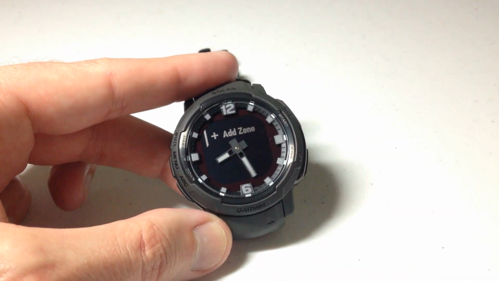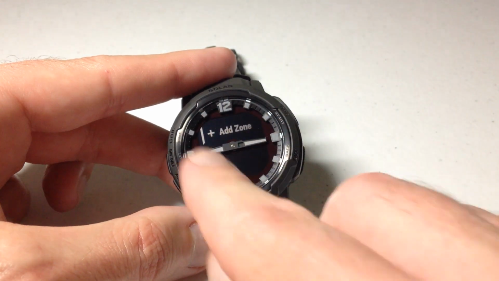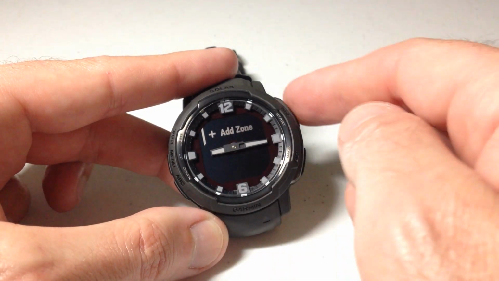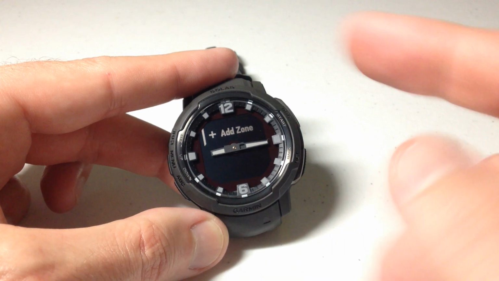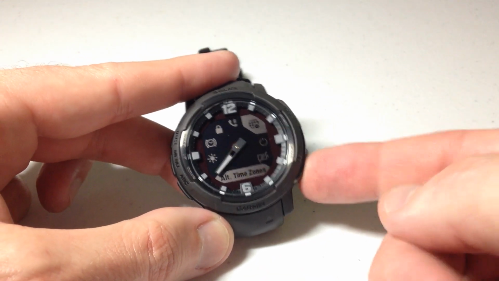I would just press GPS and I could view my alternate time zones. I haven't set up any of them yet. I could press GPS and set them up from here. That's one of the ways we can get to it.